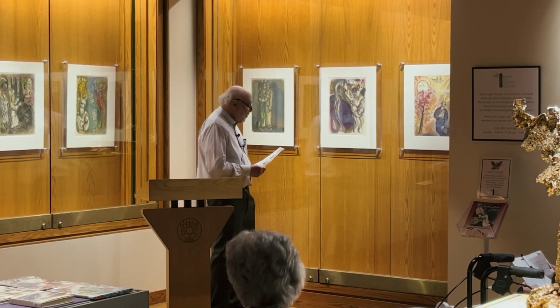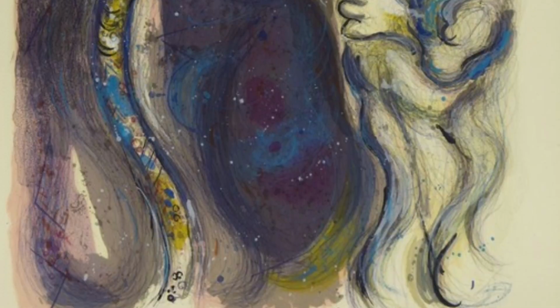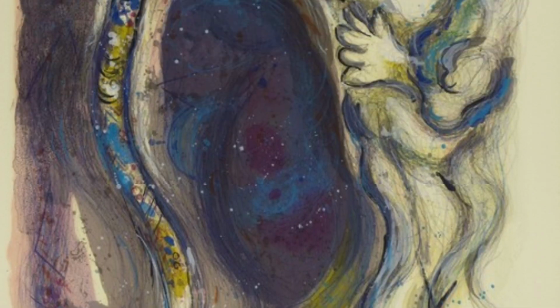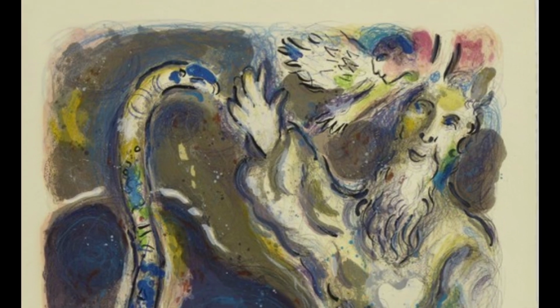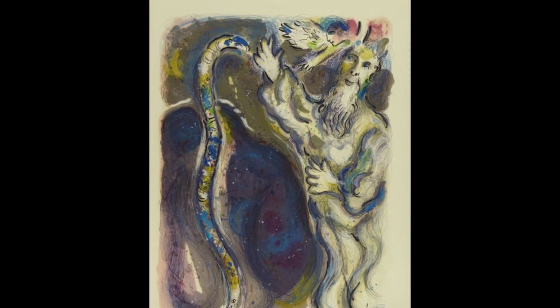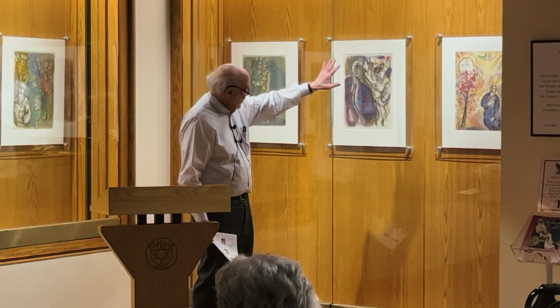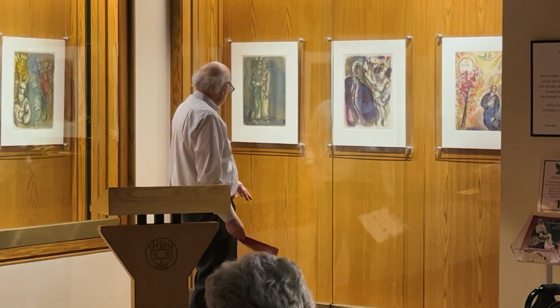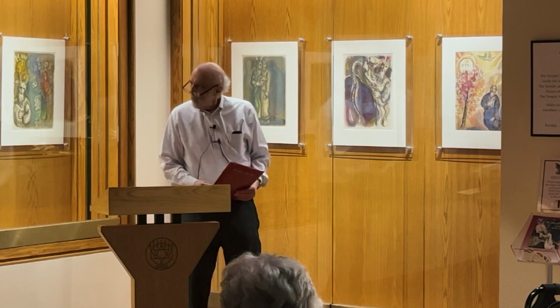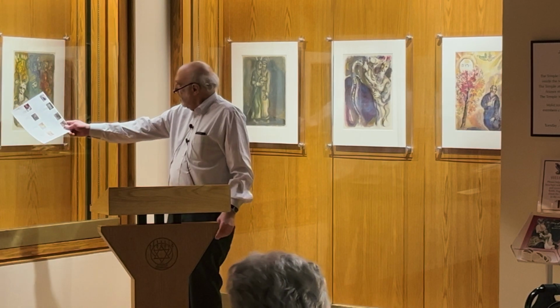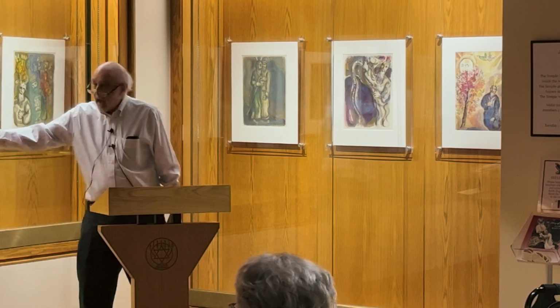Exodus chapter 4, verse 3. He cast the rod on the ground, and it was turned into a serpent, and Moses fled from it. This is quite potent, isn't it? So this is that example of two vertical swaths of different color, the dark and the light. Moses here in white, and we see Moses in white several times.